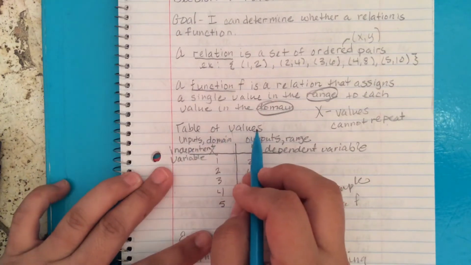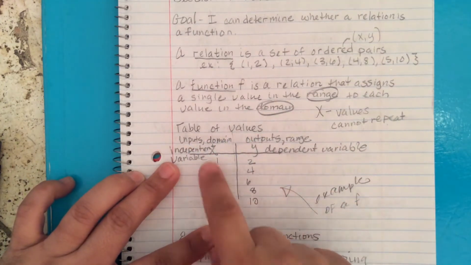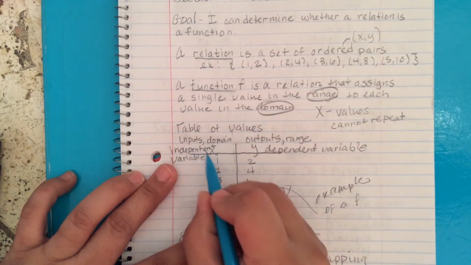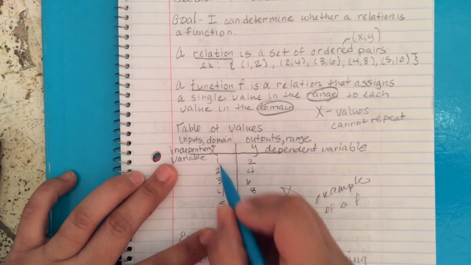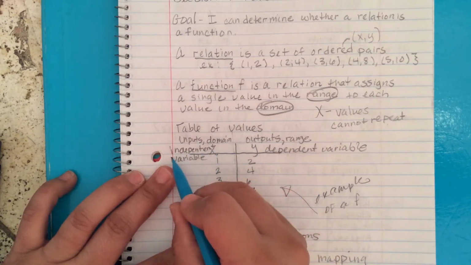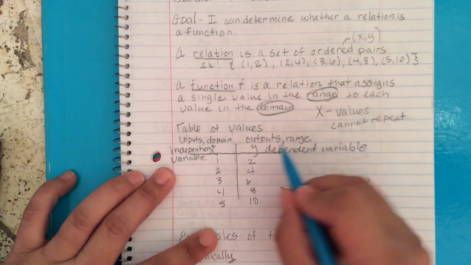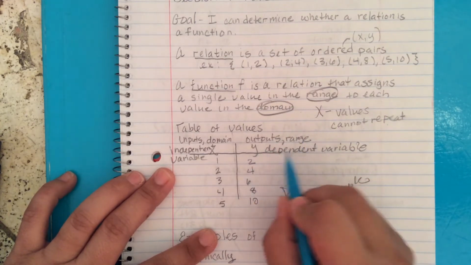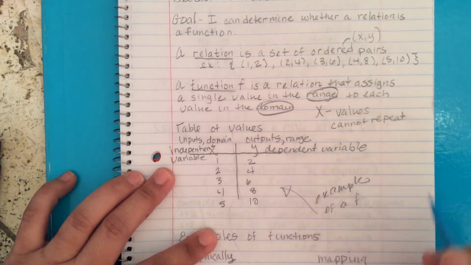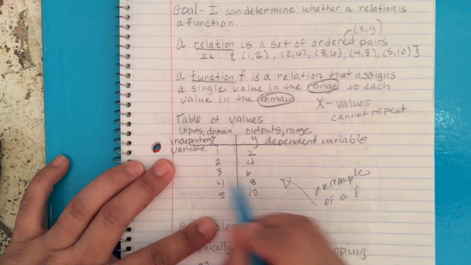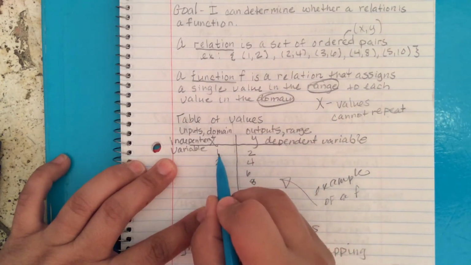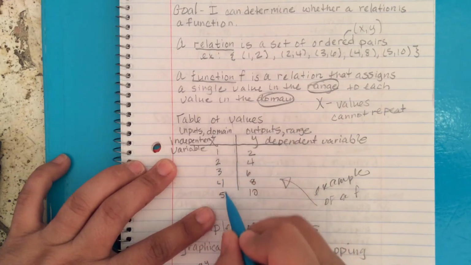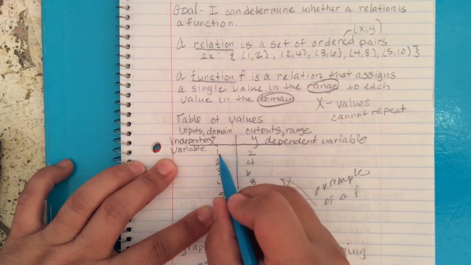So let's just look at a table of values. You have your inputs and you have your outputs. Your inputs are called your domain. These are your x values, and they're also known as independent variables. Your outputs are the range, the y values, and the dependent variable. So this right here is an example of a function because the x's are not repeating. You have 1, 2, 3, 4, 5. Those are all distinct, different numbers.